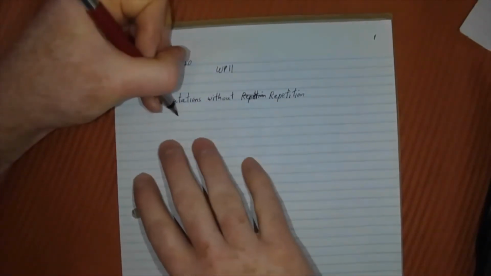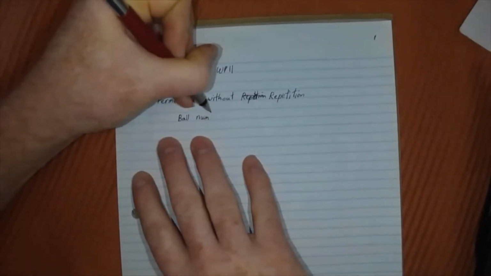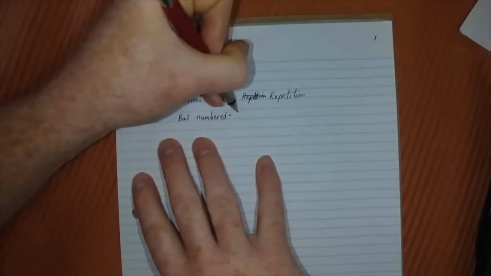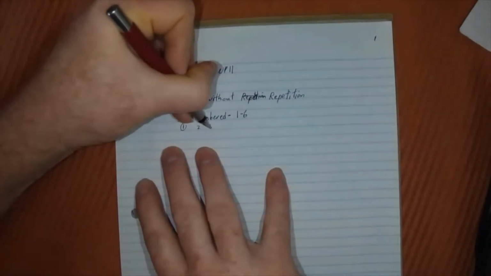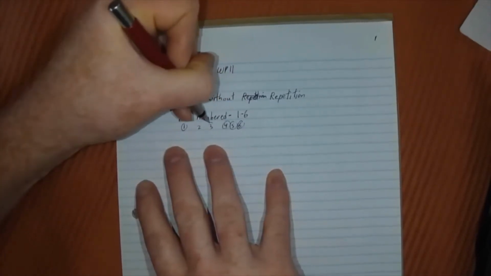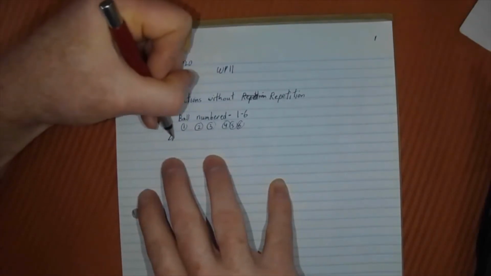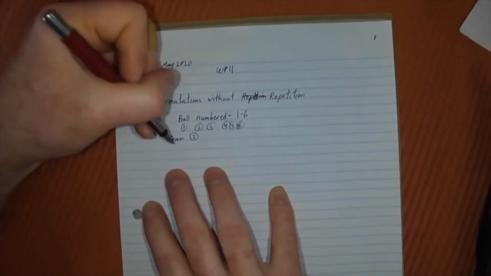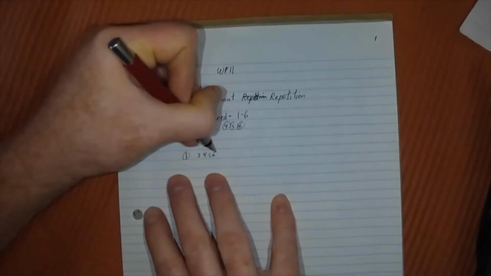So, say we have balls numbered 1 to 6. So that means I have a ball of 1, 2, 3, 4, 5, 6, all equal sized, and I draw a ball. Let's say I draw 2. What am I left with? I'm left with 1, 3, 4, 5, 6.